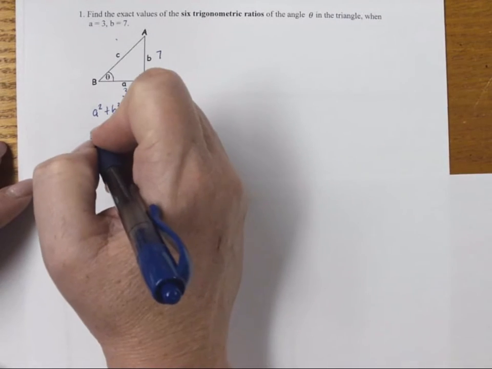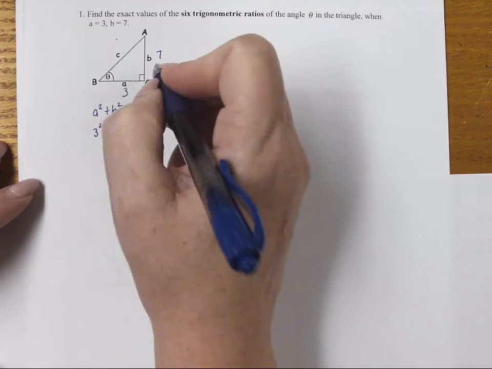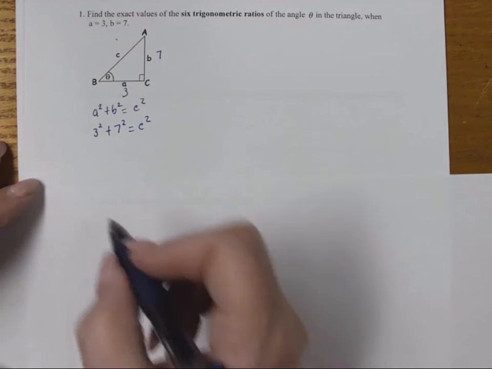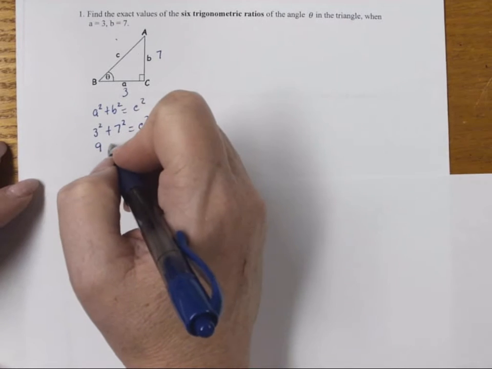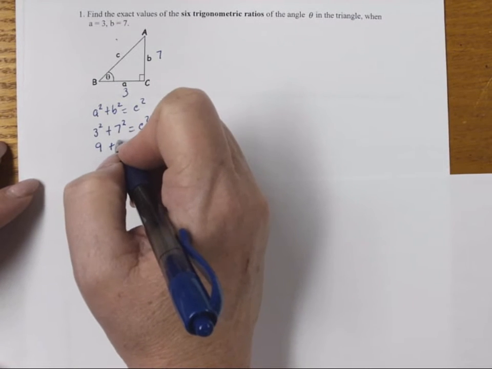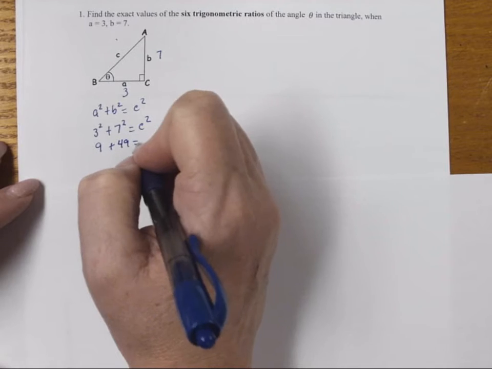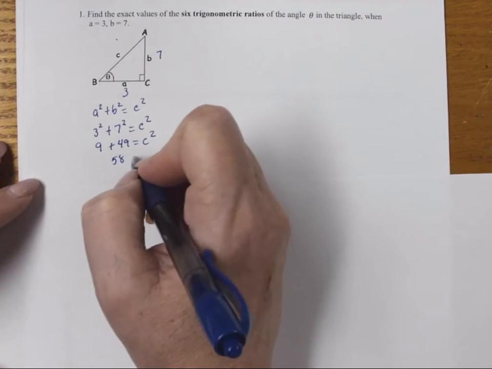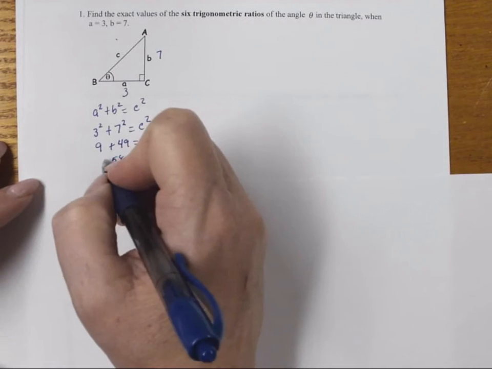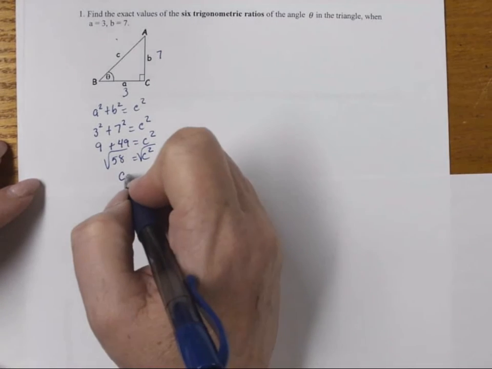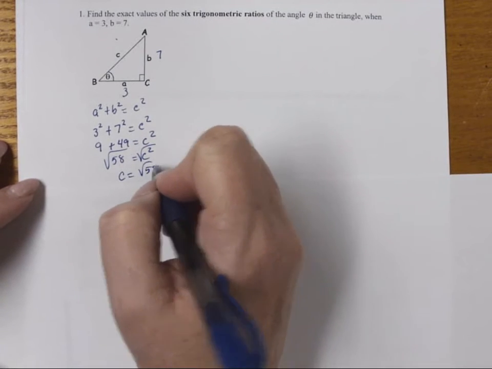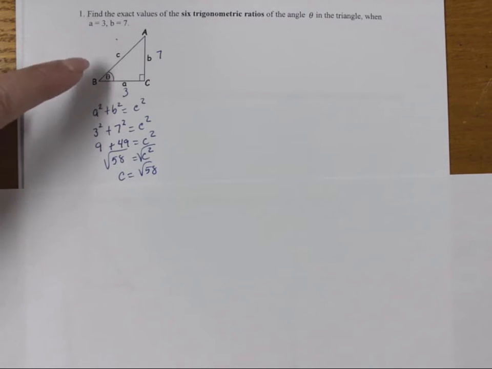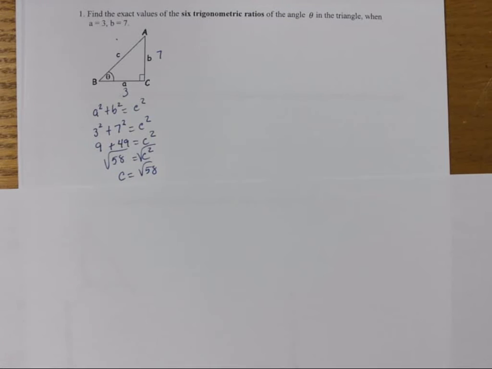But I have A squared, so that's going to be 3 squared. My B squared is 7 squared, equal to C squared. So 3 squared will get me 9, plus 7 squared is 49, equal to C squared. 9 plus 49 will get me 58, and then I'm going to take the square root of both sides. So I end up with C is equal to the square root of 58. Now in this case, we don't do plus or minus, even though we introduced the radical, because we're talking about a distance, and distance cannot be negative.